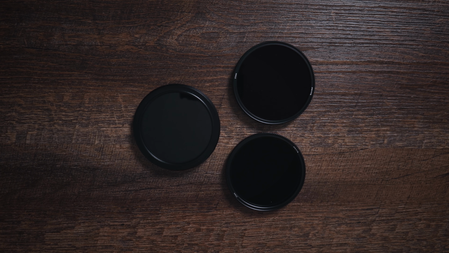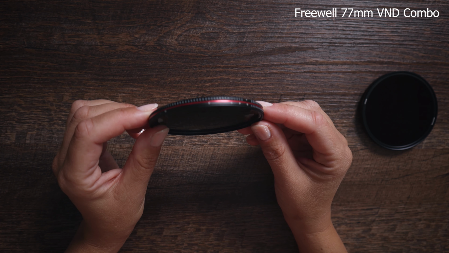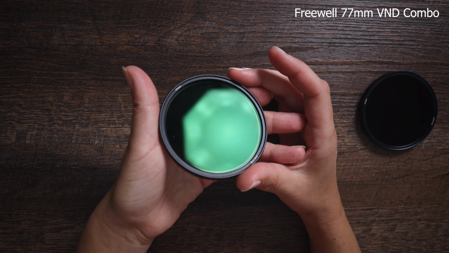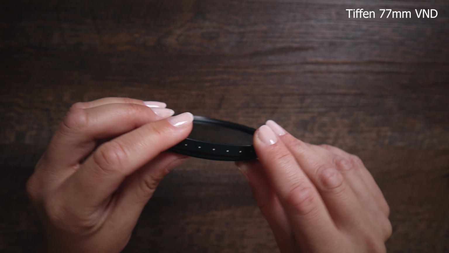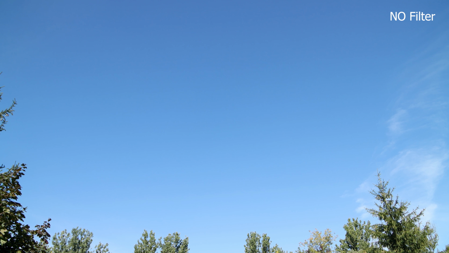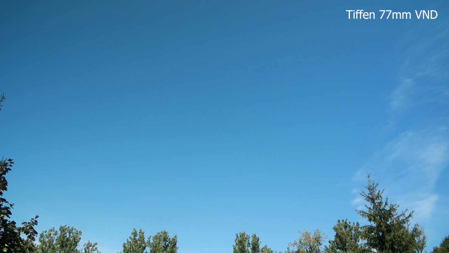Okay, 77 millimeter filters are next. What makes them different? One thing is that Freewell filters have the actual number, so you know exactly what stop you are using. The Tiffen filter doesn't have the stops, but it has those dots. First, let's look at photo and a video of no filter, just footage with 24 to 105 millimeters lens. I have it at its widest, 24 millimeters. Next, let's look at Tiffen, 77 millimeters.